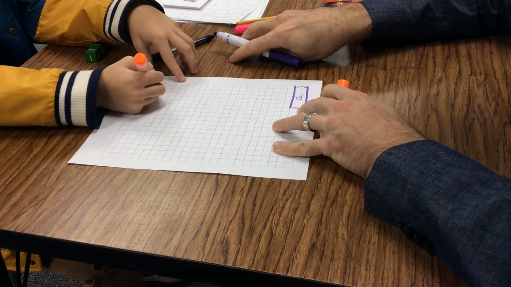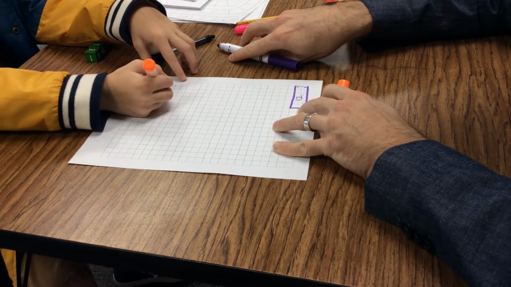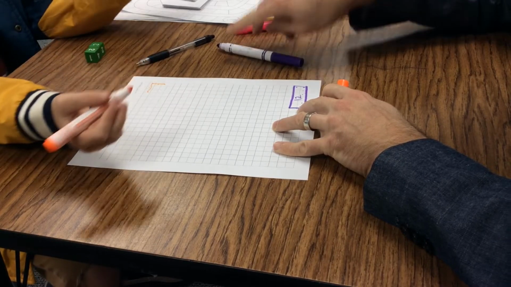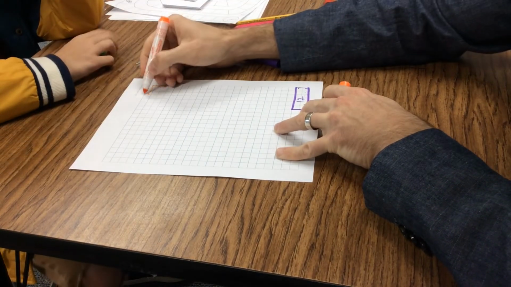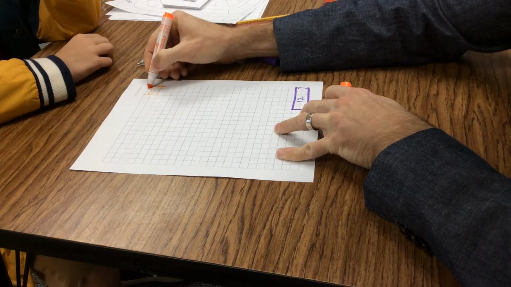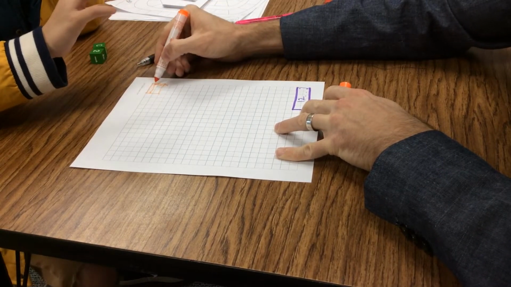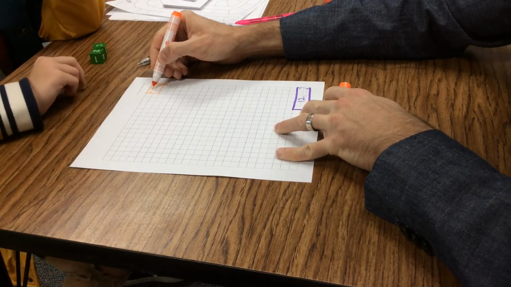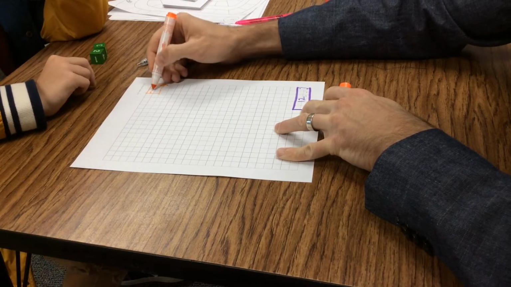Mm-hmm. Okay. It's my first time too because my dad. There you go. Same. 3 times 2. And that gives you an area of 6. That's right. So you put 6 right there.